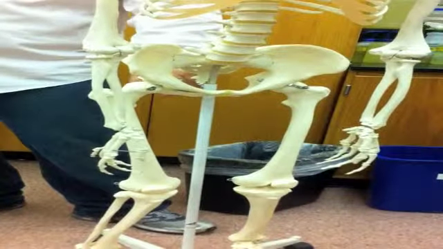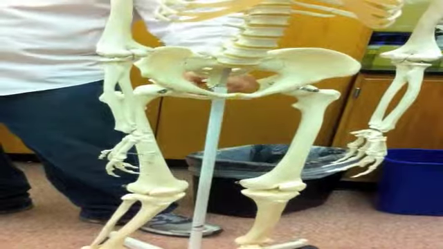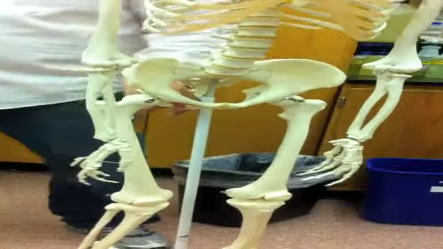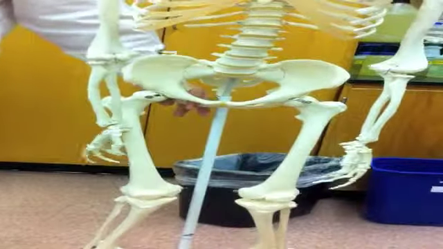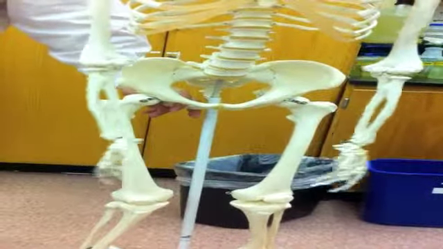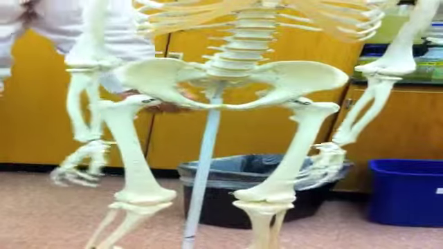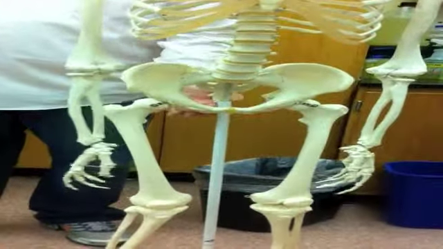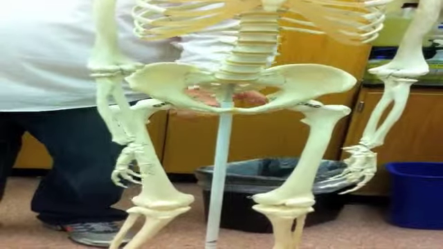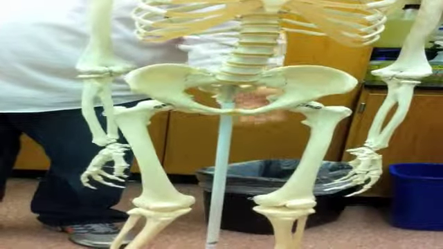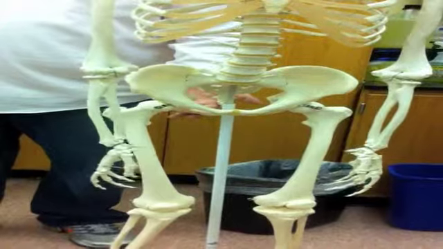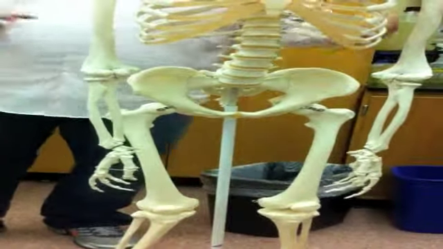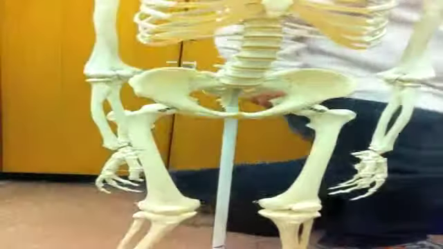What's that hole called? It's a foramen. Obturator foramen, right? When you're sitting, you're bearing your weight on this process here called the ischial tuberosities. That obturator is going to help hold a bunch of these hip muscles there.